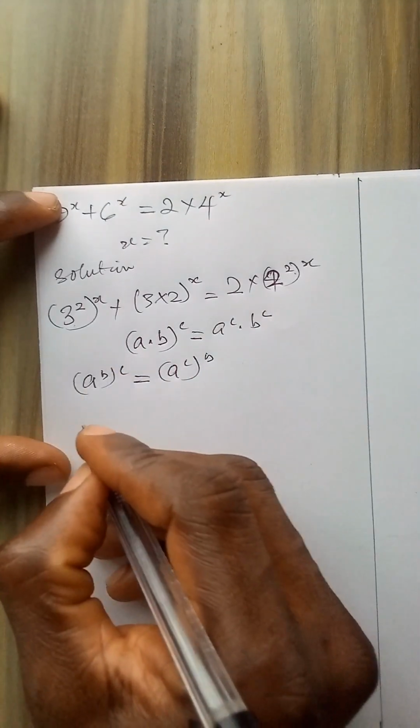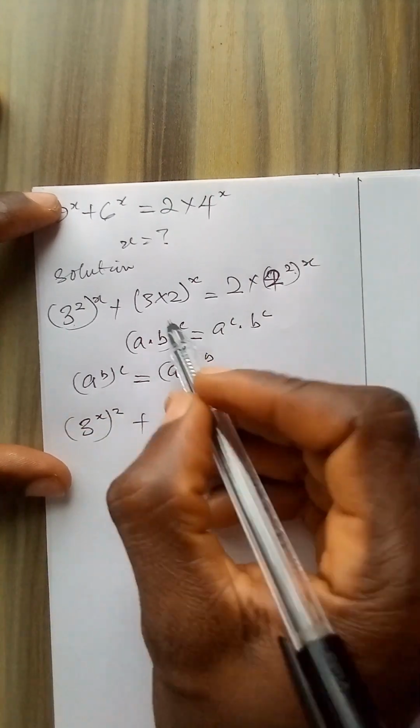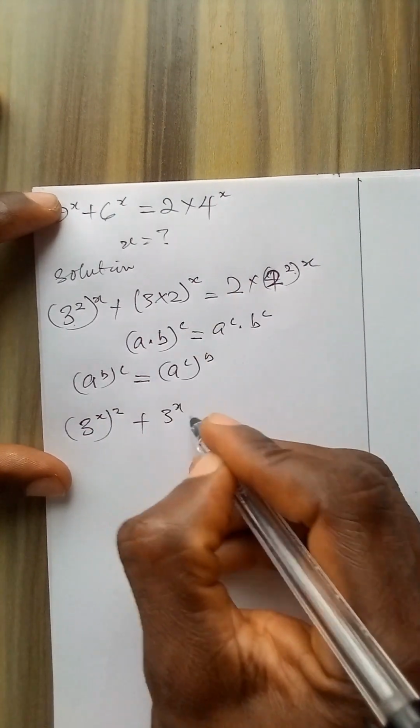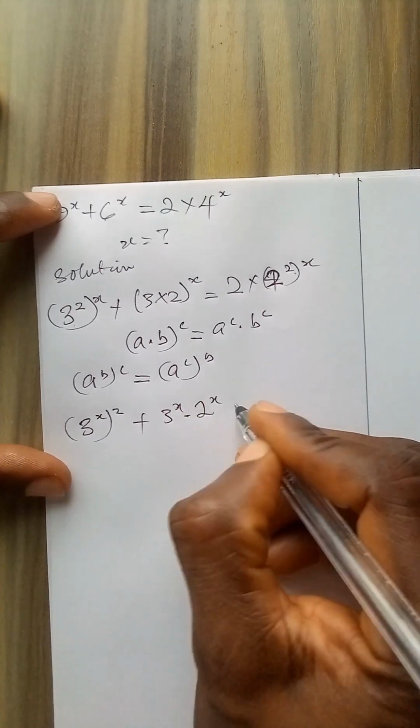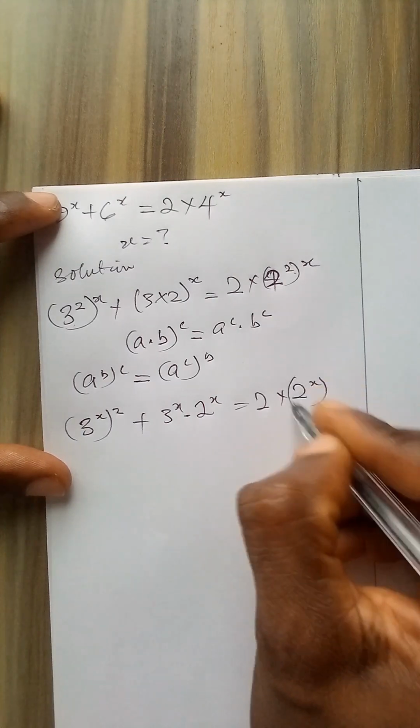In this first case, we have 3 to power x to power 2 plus, in the second case, 3 to power x times 2 to power x, and in the third case, we have 2 to power x all to power 2.